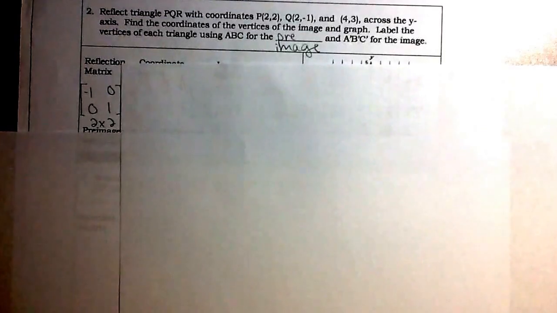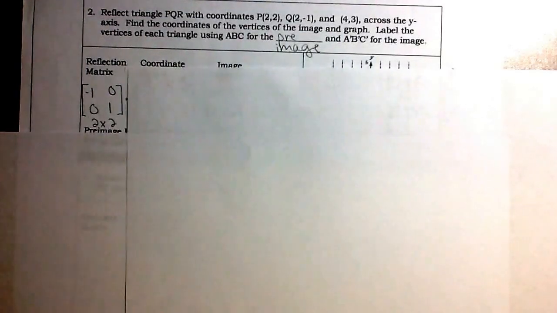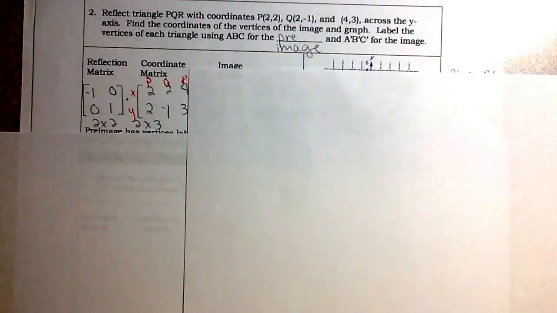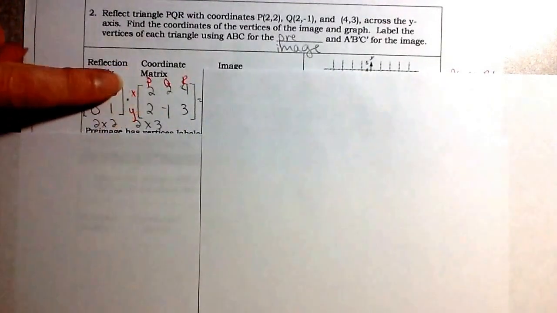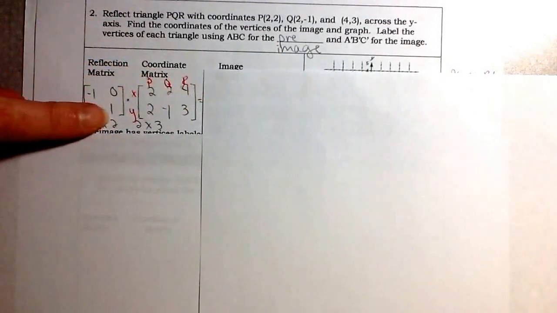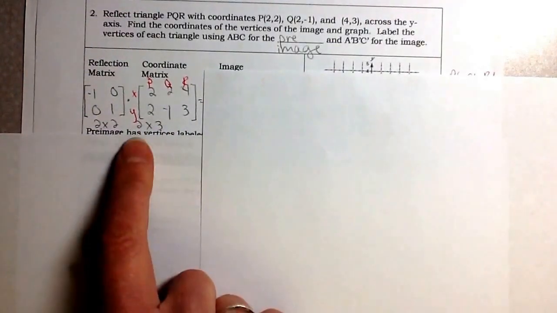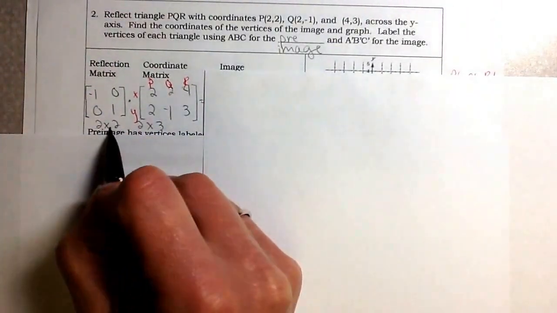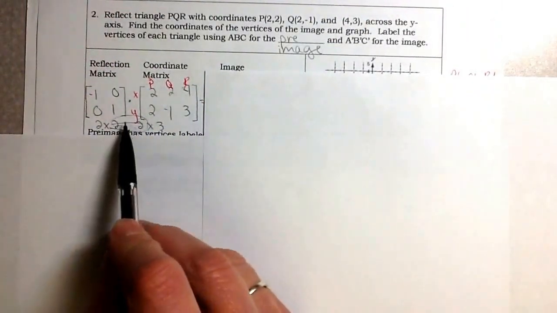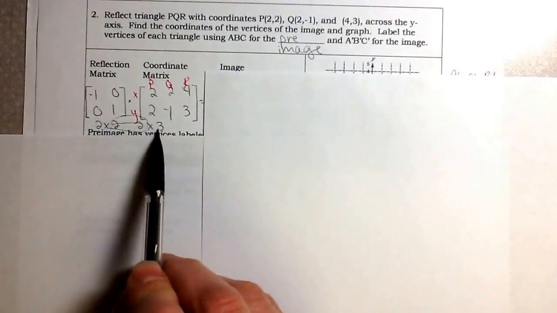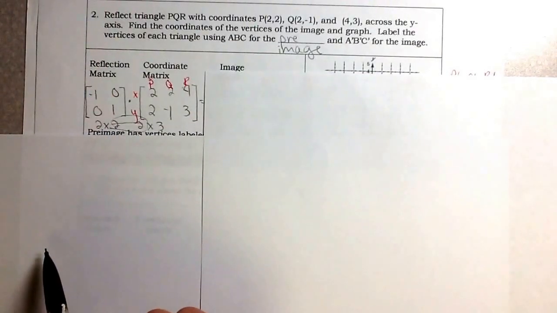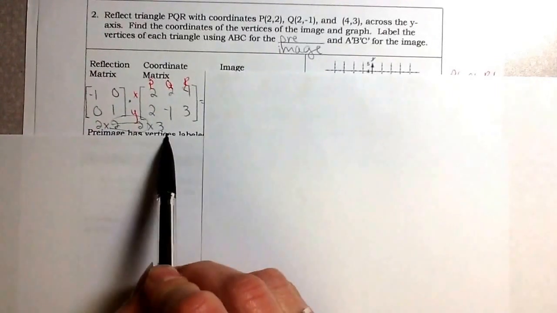This is a 2 by 2 matrix. Our coordinate matrix, once we put the P, Q, and R in, again, we're putting them in vertical. All the x's go in the first row, all the y's go in the second row. This is a 2 by 3 matrix, so that means we can multiply, and this tells us what the dimensions of our new matrix will be. So it's going to be a 2 by 3.